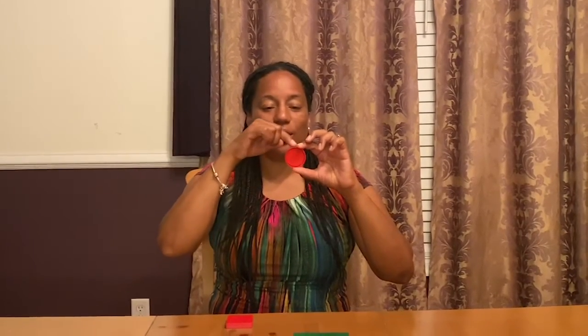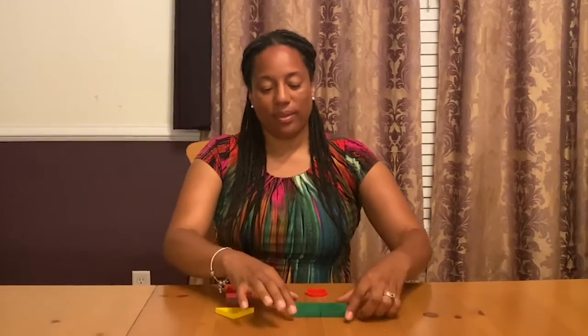We learned about the circle and that the circle doesn't have any sides. It has a continuous curve. We also learned that the rectangle has 4 sides, just like the square, but the rectangle is a little different. The rectangle has 1, 2, 3, 4 sides, but 2 sides are long and 2 sides are short. Those were our 2D shapes that we learned about.